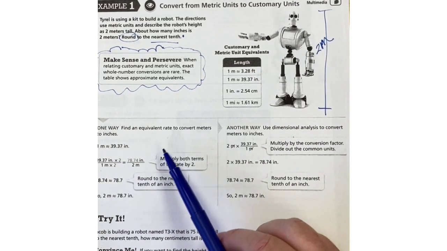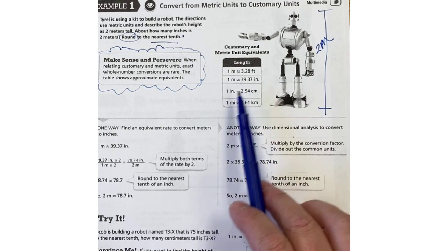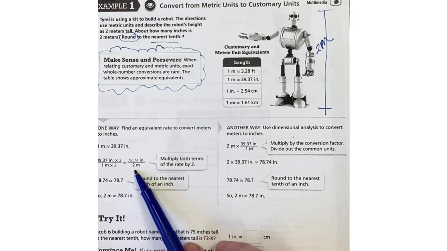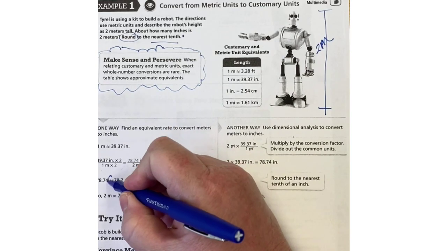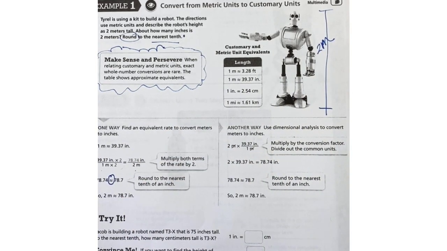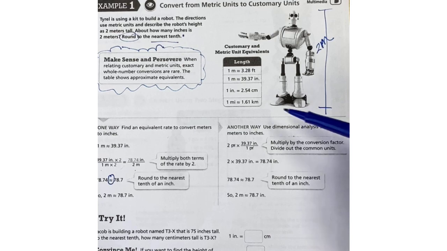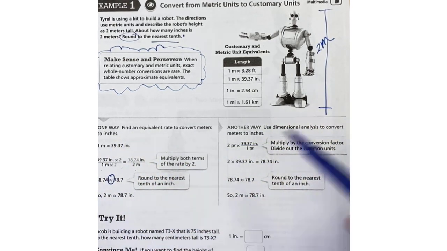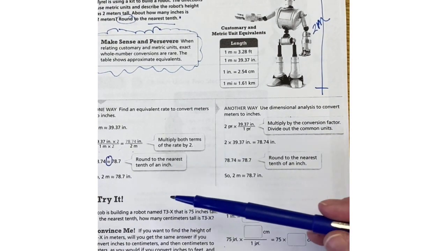So to find this equivalent rate, we're going to have 1 meter is 39.37 inches. So you set up your unit rate, and then we want to get it to 2. So luckily, all we have to do is multiply it by 2. And so that is approximately, don't forget to use those little squiggle lines, it's approximately 78.7 inches. So another way that you could do it is over here, but we've been working on these unit rates, so I'd like you to try that. So let's do a little try it. Jacob is building a robot.